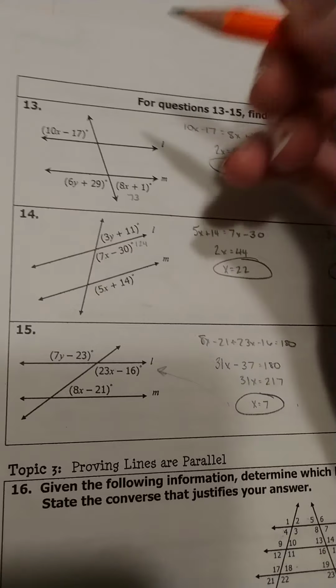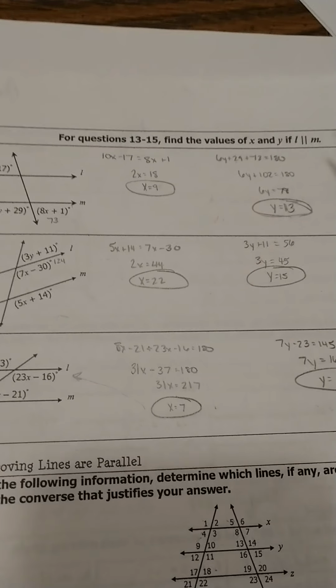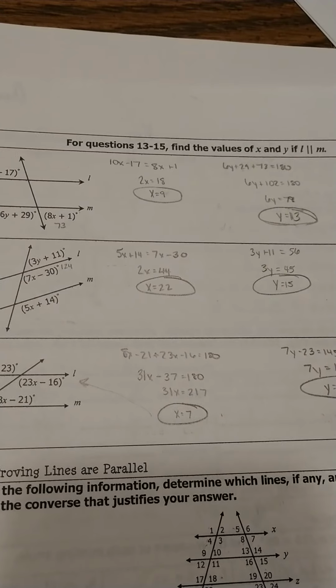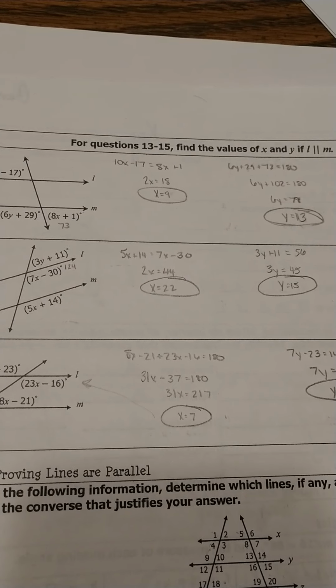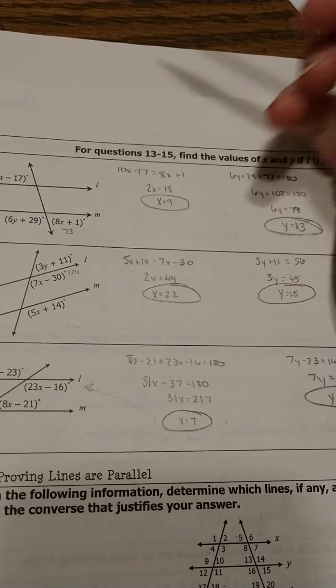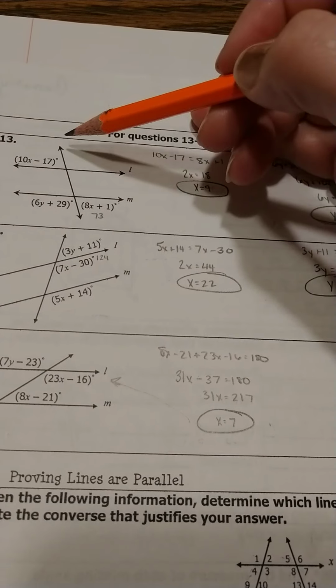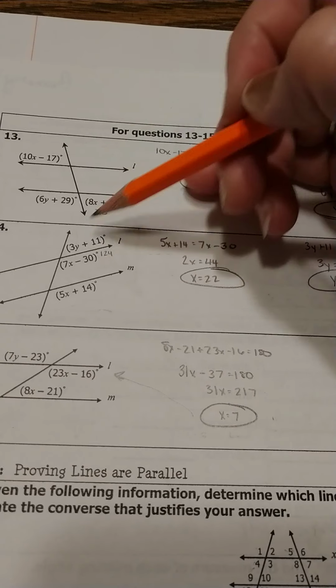So your next page, 13. Directions first might help. Find the values of x and y if they're parallel. So we know these are parallel. That changes things. Knowing that these are parallel, you've got x's and y's.